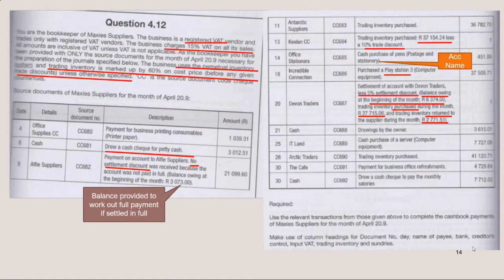I'm giving them a check and I'm taking the money out of the bank account. It's just a different way of saying that I've cashed a check and taken the money. Then on the next one, we've made a payment to Alfie suppliers, but they tell you there's no settlement discount. So they've given you all the balance at the beginning and all of that.